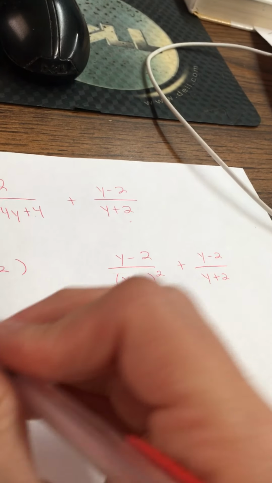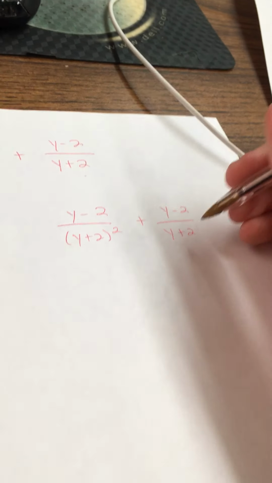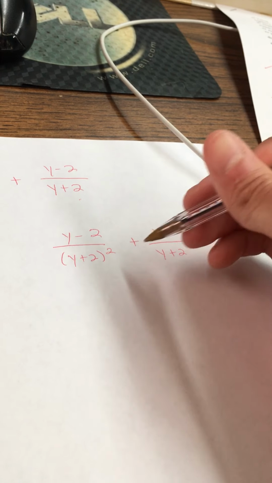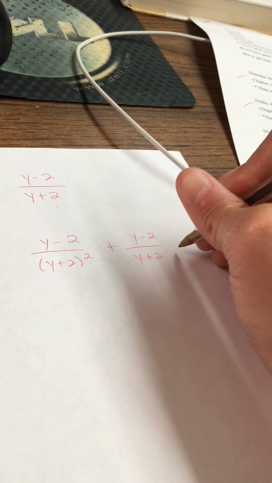Because all I did here was simply factor this one out. I factored it out and got y plus 2 squared. Haven't really done anything to this one yet. So, we got to find this common denominator. We got to get it to y plus 2 squared. What's one way to do it? Multiply it by what?